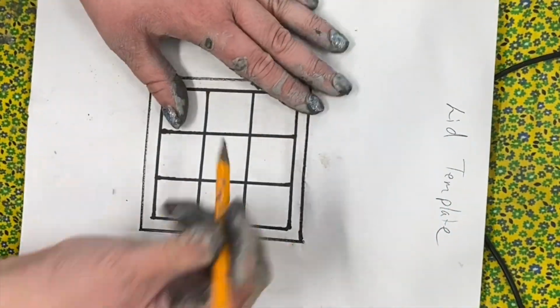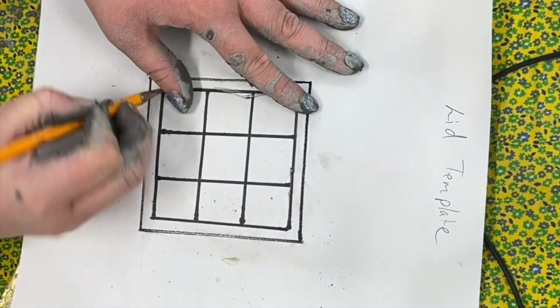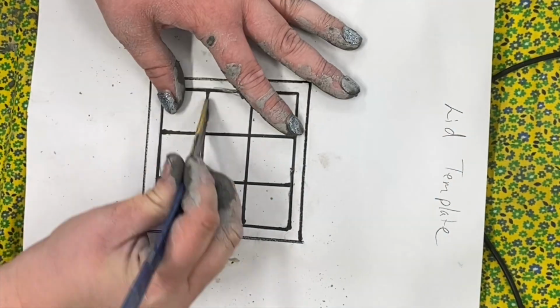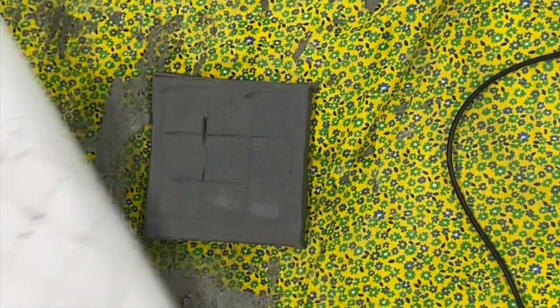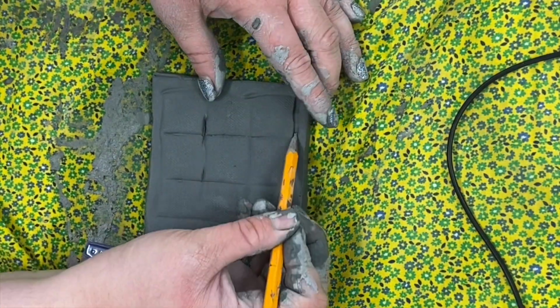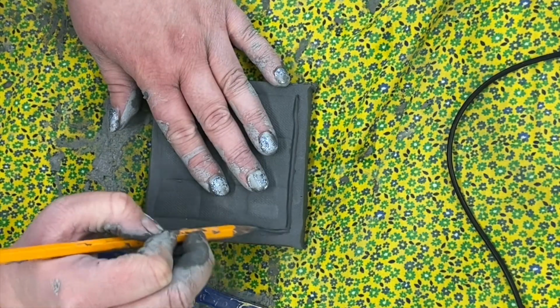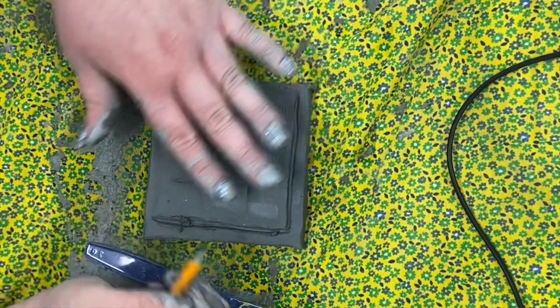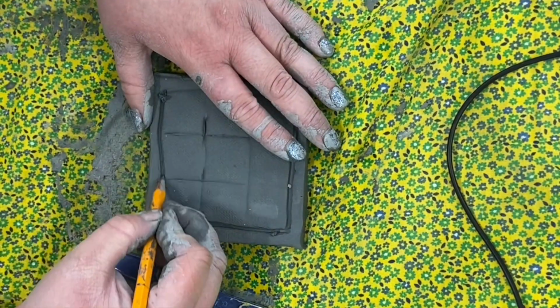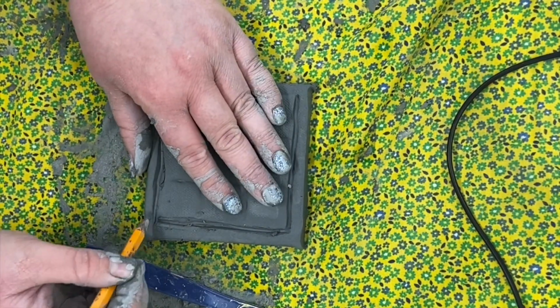You're going to get a square piece of clay and a worksheet. With that worksheet, it will have your game board design. You'll take your pencil and trace your game board design into your clay. You can do that with your pencil or your plastic knife. Once you have your game board design traced out, you're going to then carve your design into your clay.